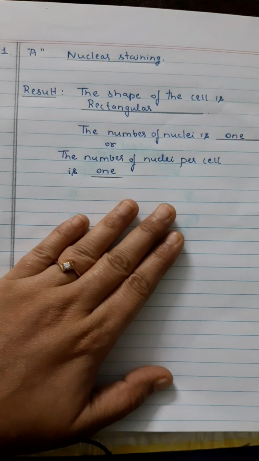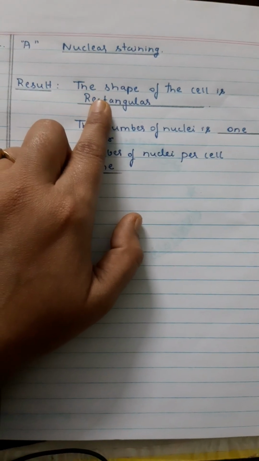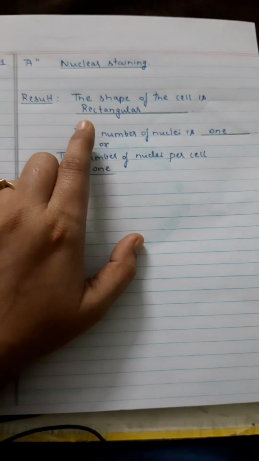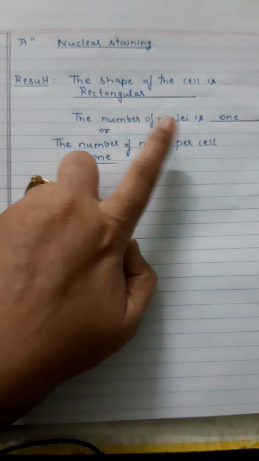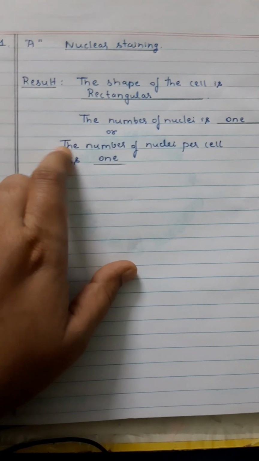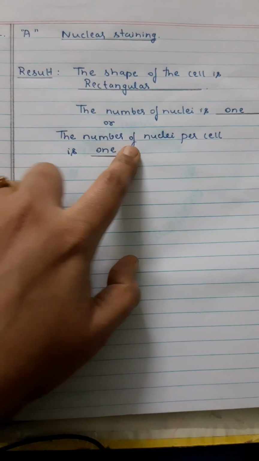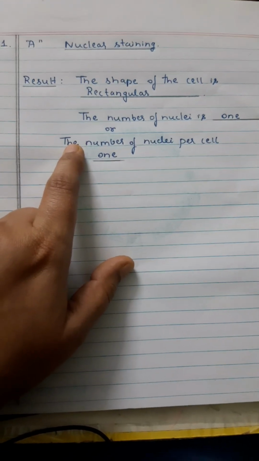For the nuclear staining, I told you, the specimen given will be your onion peel. So you have to stain it with acetocarmine, prepare the slide, show it to your examiner, and for the writing part you have to write the result. The shape of the cell is rectangular. The number of nuclei is 1. So either you can write this, or I suggest, if you write the second version, that is, the number of nuclei per cell is 1. If you write this sentence, it will be more appropriate. This much you have to write for your experiment nuclear staining.